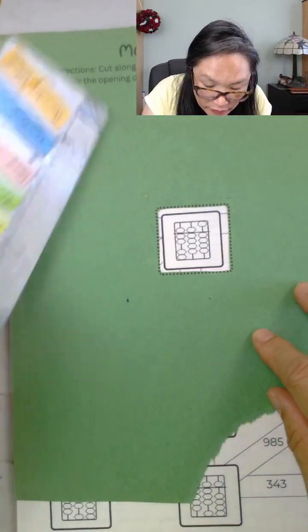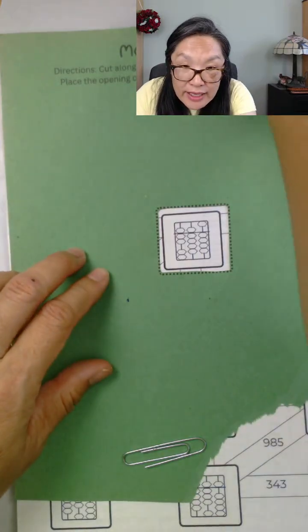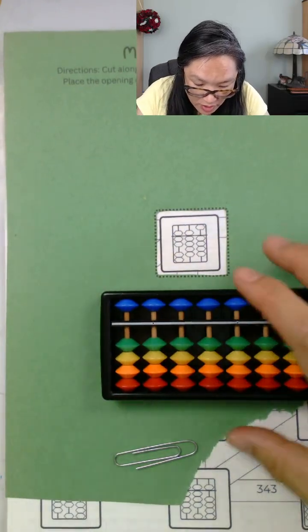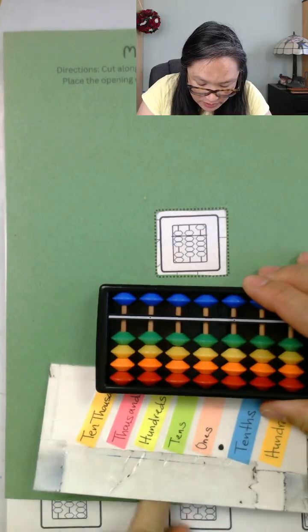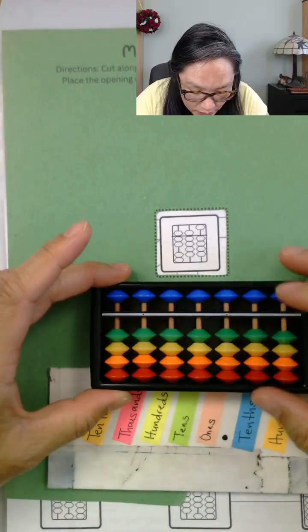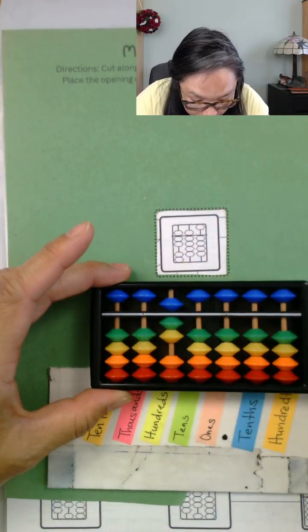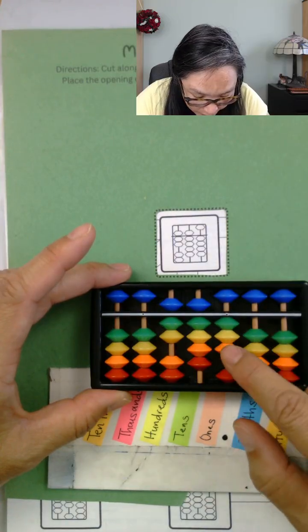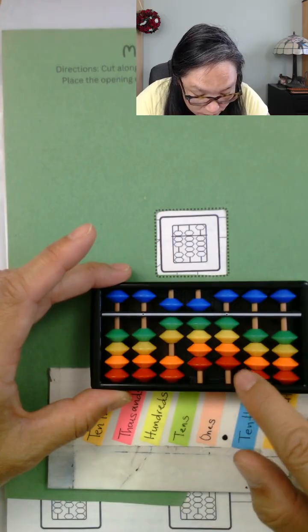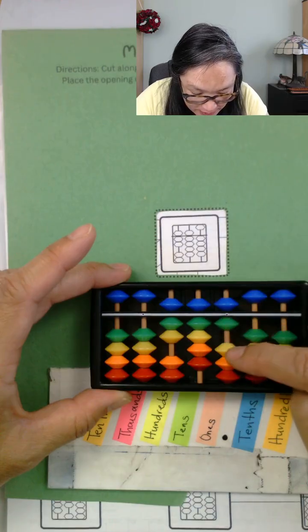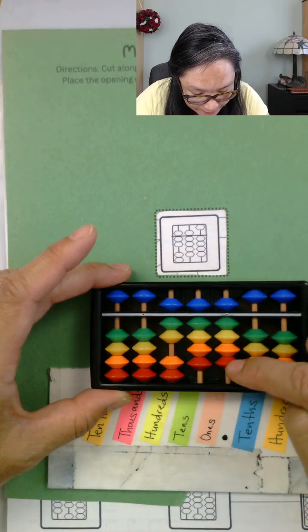So what we're doing here is we're trying to read the abacus. We have our hundreds, tens, and ones, so this is a 3-digit number. We count 1, 2, 3, 4, but after 4, this is what 5 is. 5, 6, 7, 8, 9.